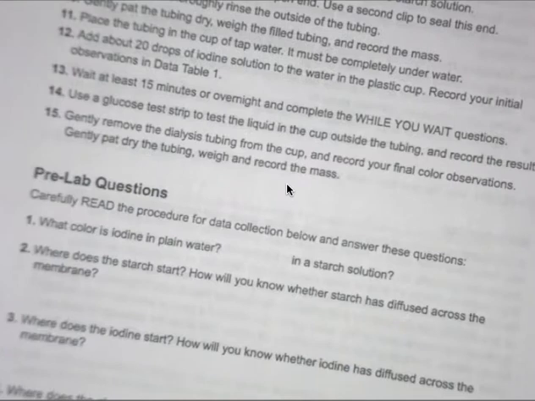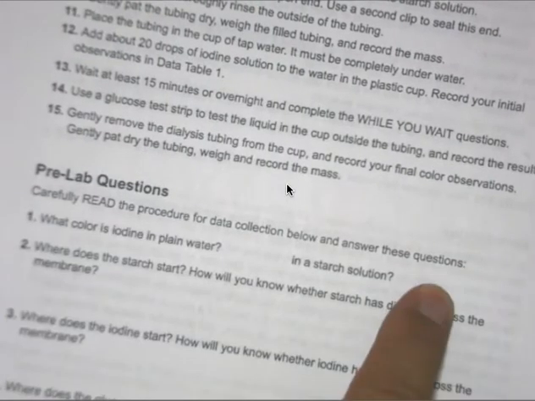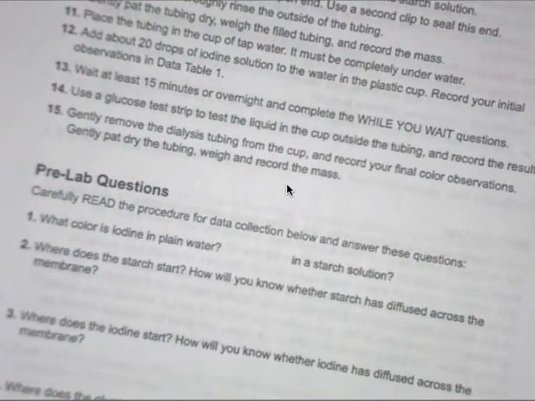So let's take a look now at the pre-lab questions here. Number 1 says, what color is iodine in plain water? What is iodine's color in water? Think back to the carbohydrate lab. What happens when iodine and starch combine? If you don't recall, go back to the carbohydrate identification lab. Watch that video.